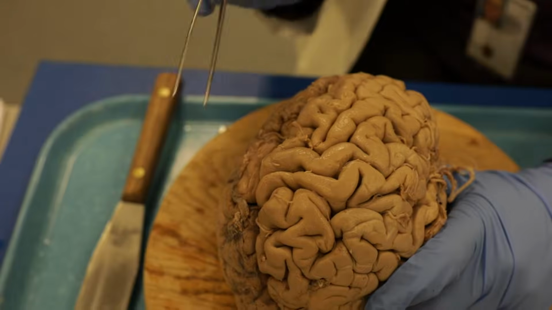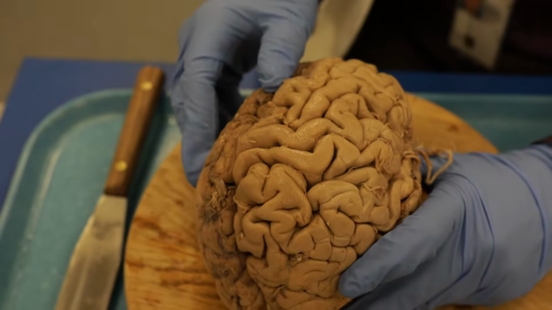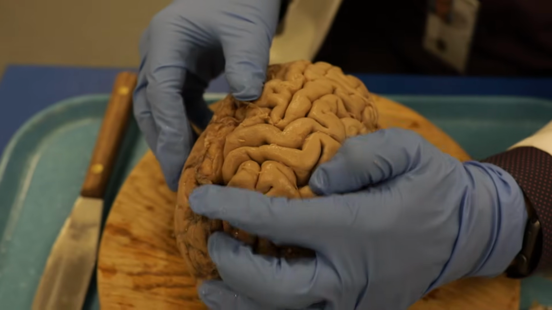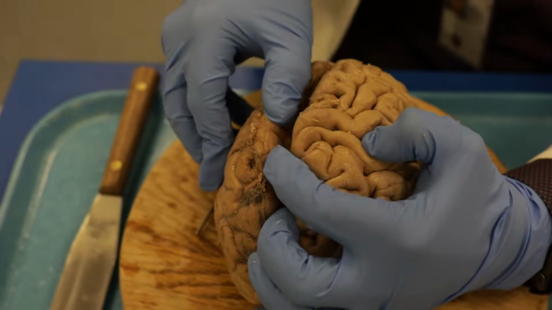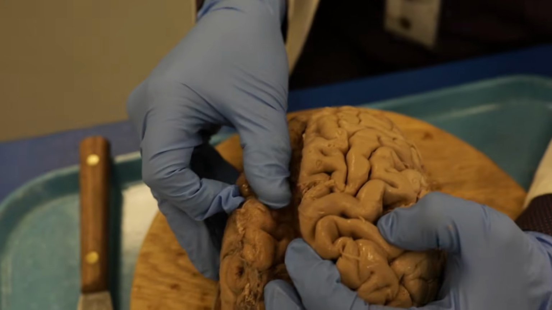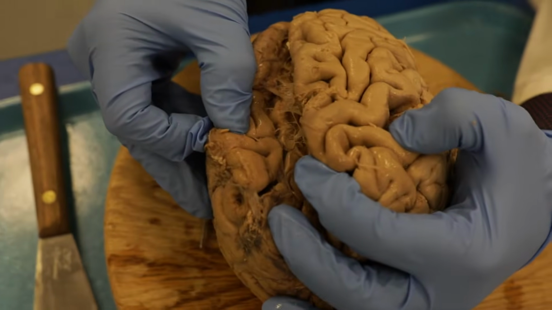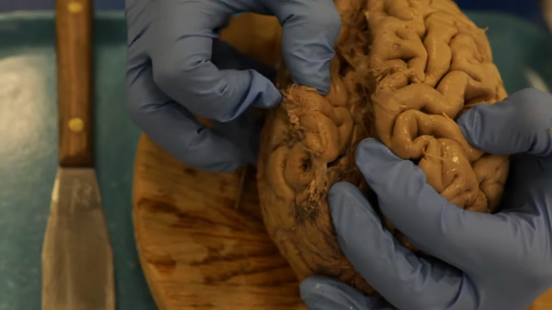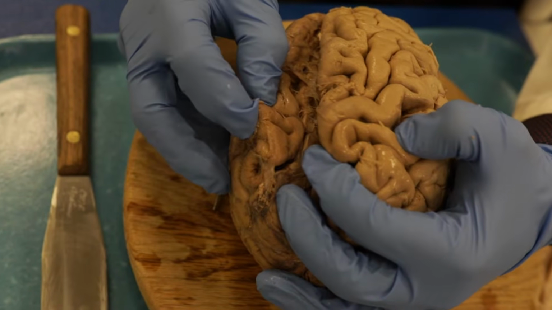Now when we do a cut here in just a little bit, the other thing that can help you determine the central sulcus is if we look here on the sagittal section. I'm just going to try to pull this away a little bit. This is called the paracentral lobule right here, and I'll try to point this out with my finger.